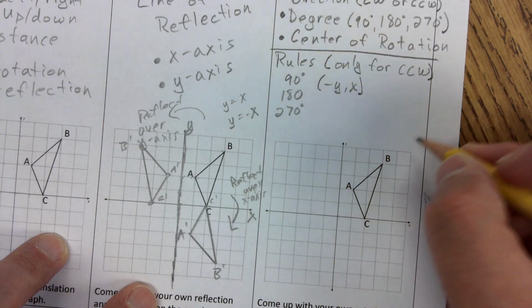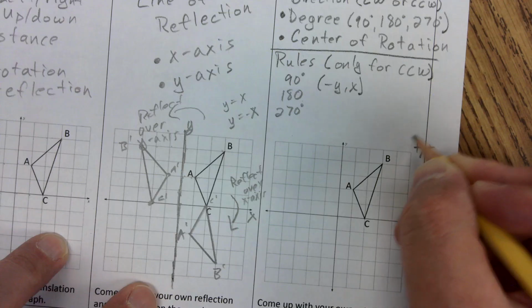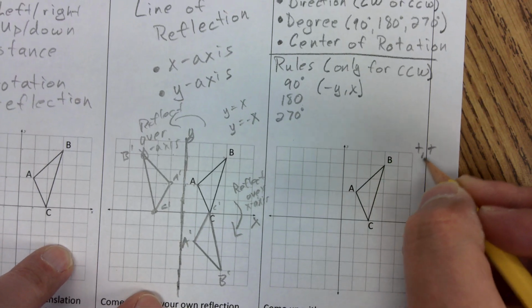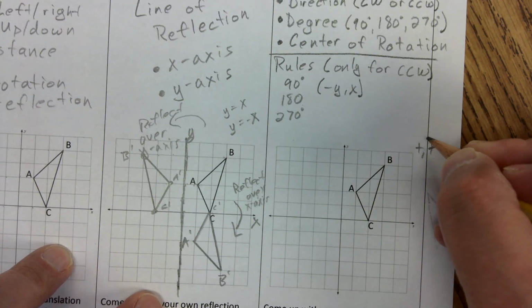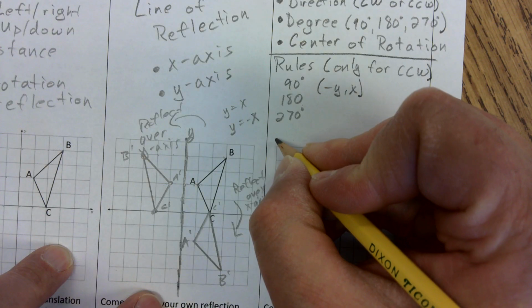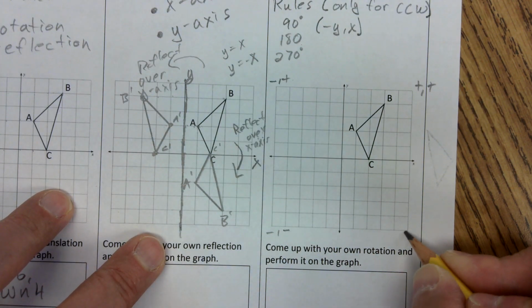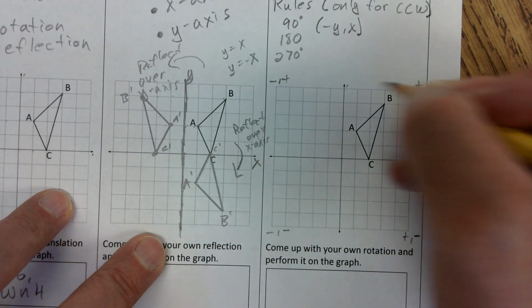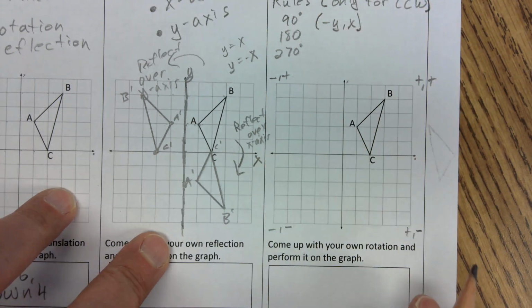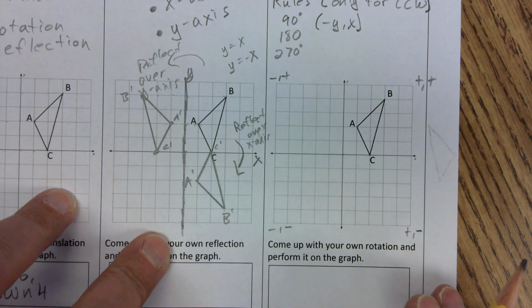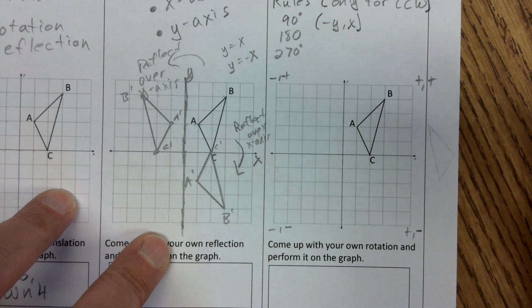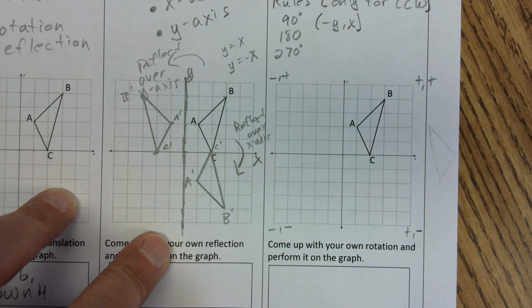Now, this whole thing relates to the signs of the x and y in each quadrant right here. So quadrant 1 is positive, positive. Quadrant 2 is negative, positive. Quadrant 3 is negative, negative. And then quadrant 4 is positive and negative. I would encourage you to write this as a guide whenever you have any kind of shapes like this, or any kind of transformations you're doing.